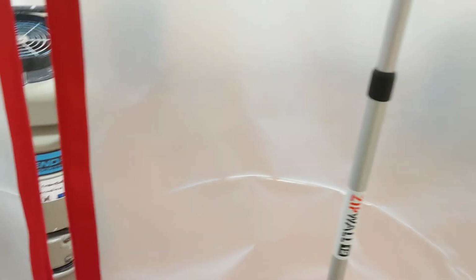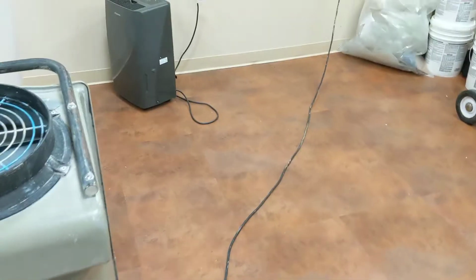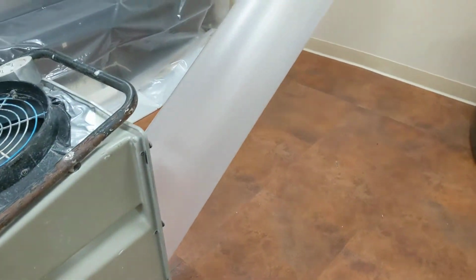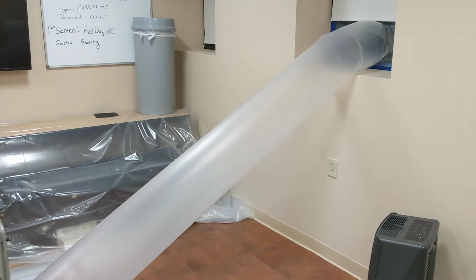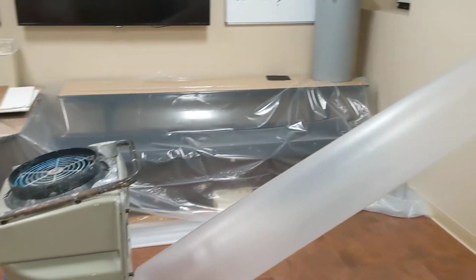So inside our containment door, this is our decon chamber. I'll give you a better look from inside the actual affected area. We haven't started any remediation yet. We do have our negative air machine set up, so it is a little louder. But there isn't any risk of cross-contamination because we actually haven't started the remediation yet.